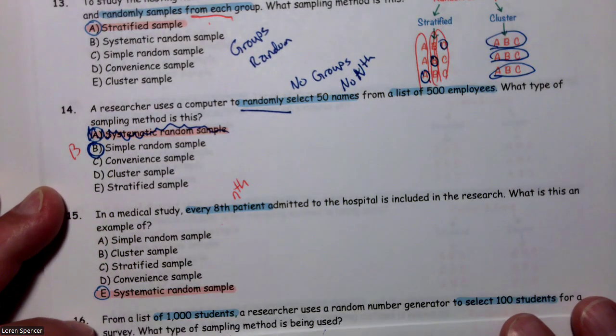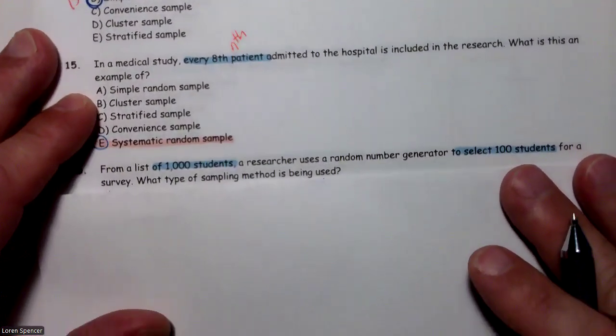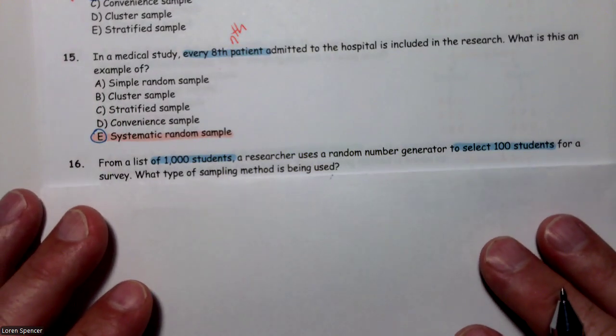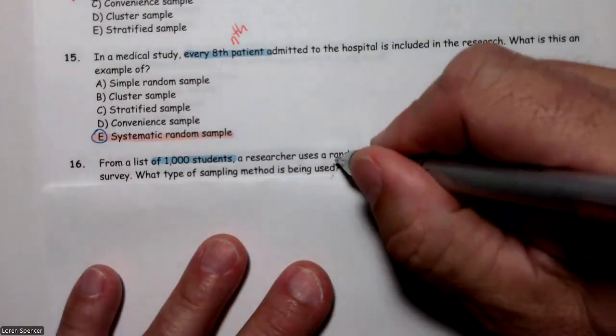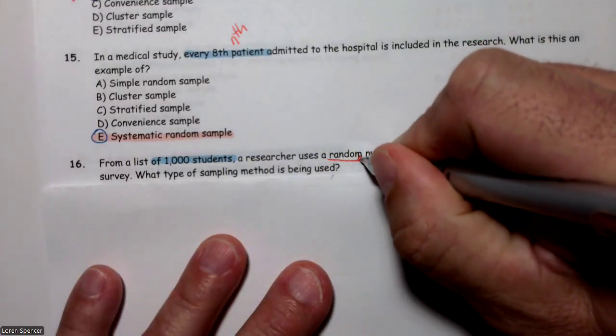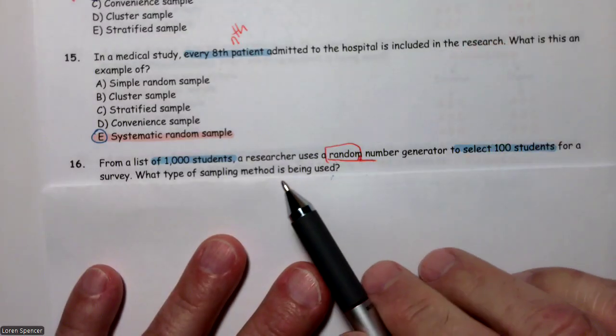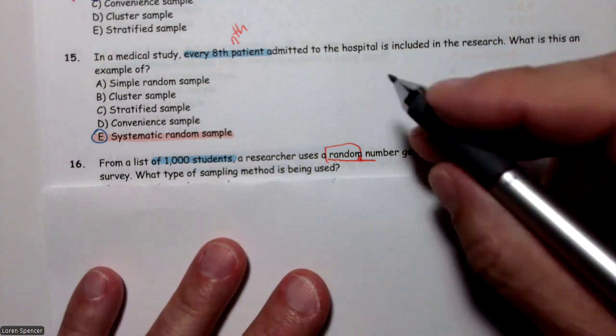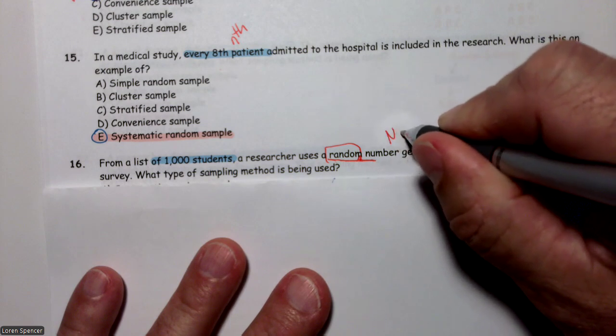All right, number 16. From a list of 1,000 students, a researcher uses a random number generator to select 100. All right, so did we use groups? No groups, can't be cluster, can't be stratified. I don't see nths, so no groups.